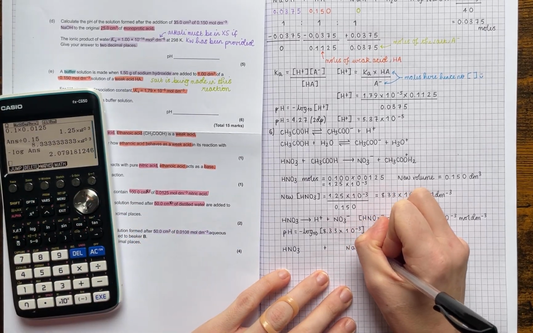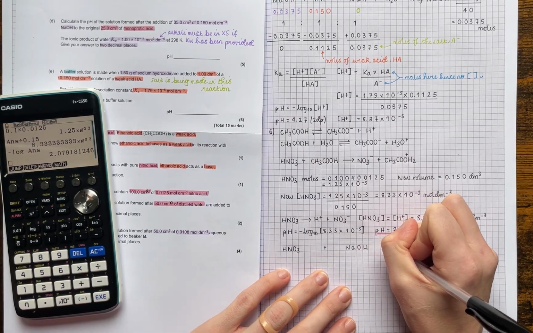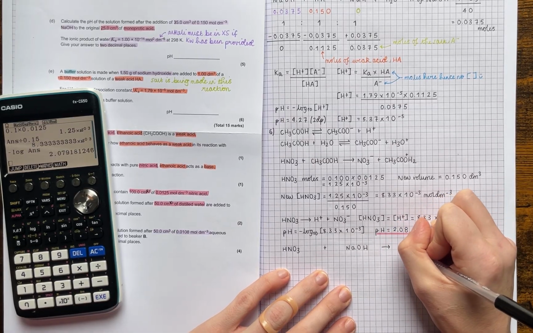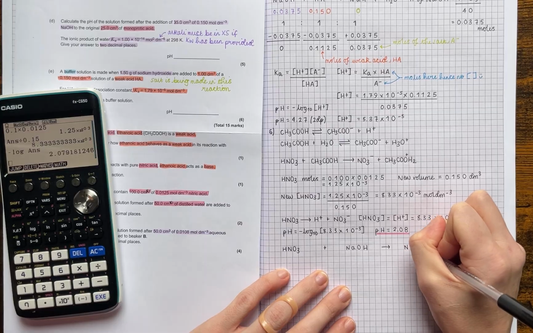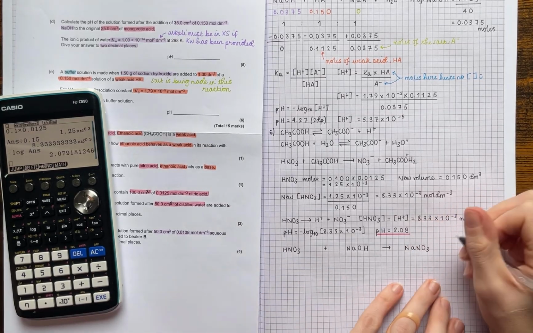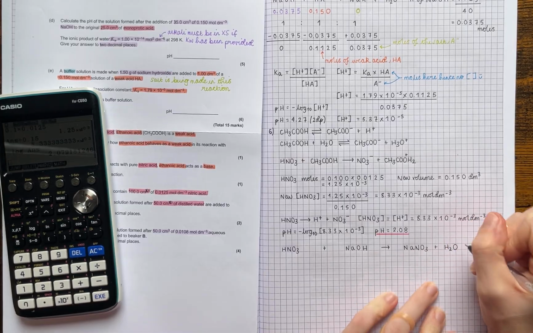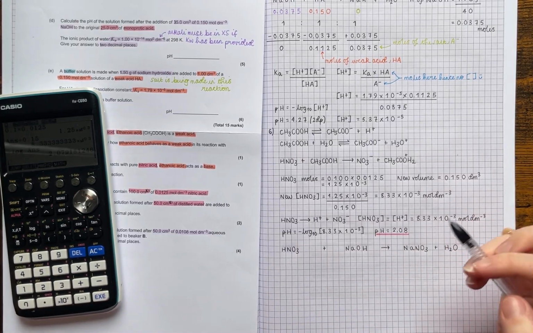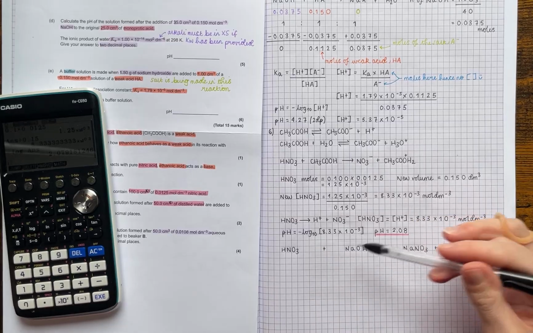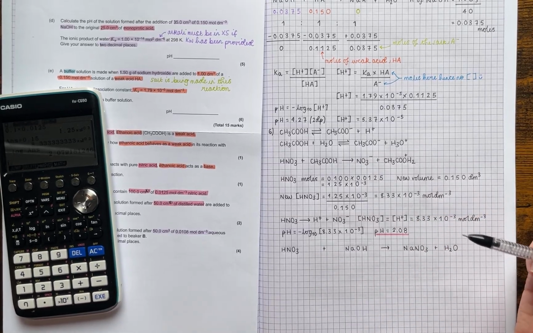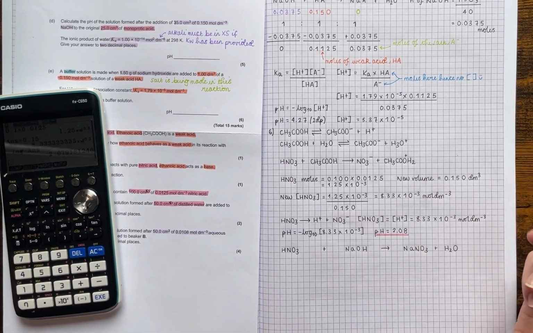So an acid plus an alkali makes a salt, NaNO3 plus water. And I'm not interested in the products as such in this case, but I need to check that it's a 1-to-1 ratio, so I have to write the whole thing to make sure it's balanced, which it is.